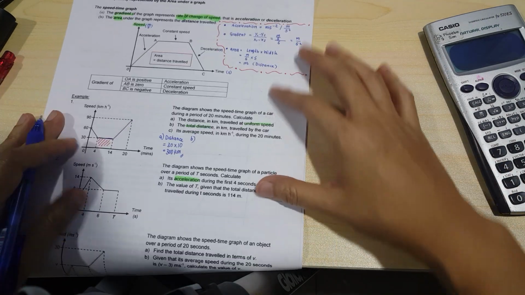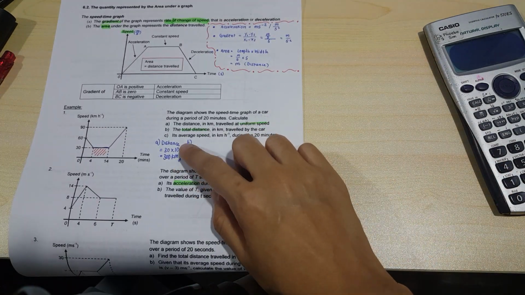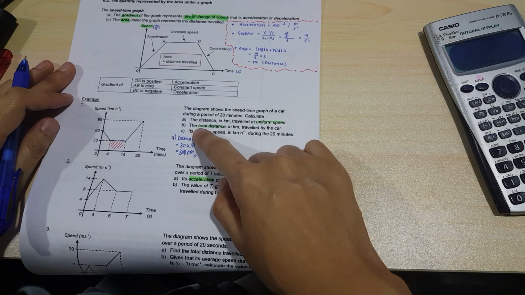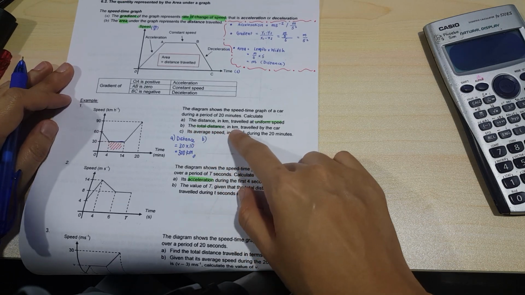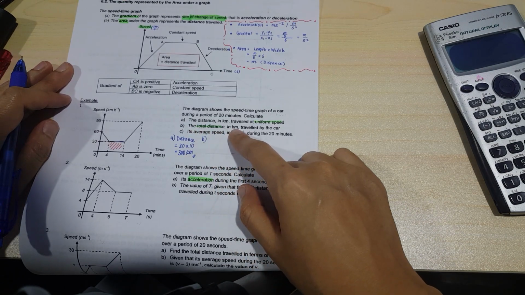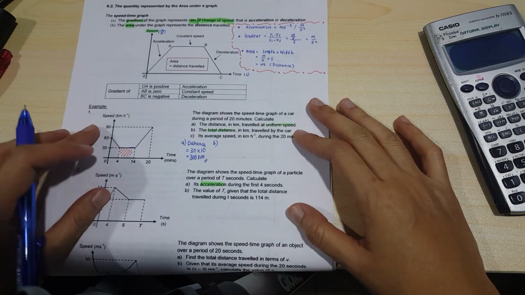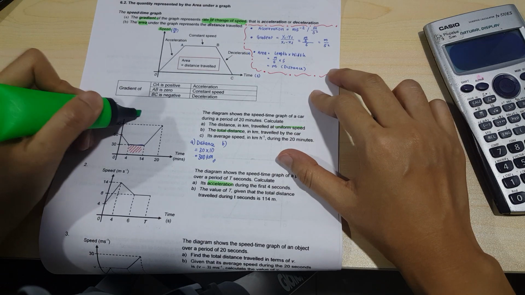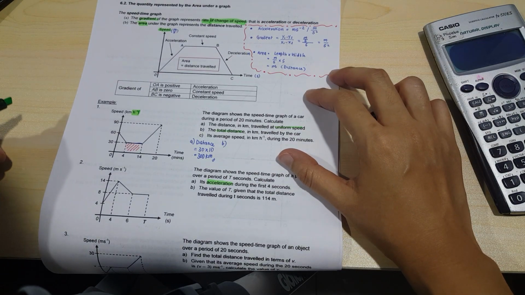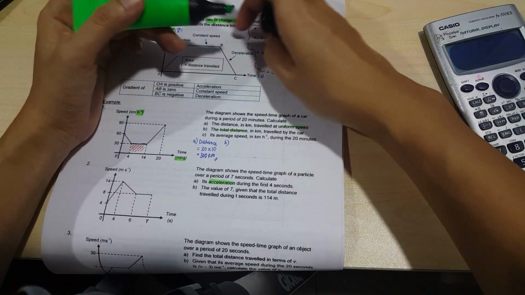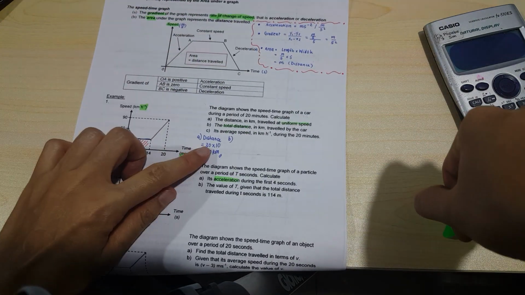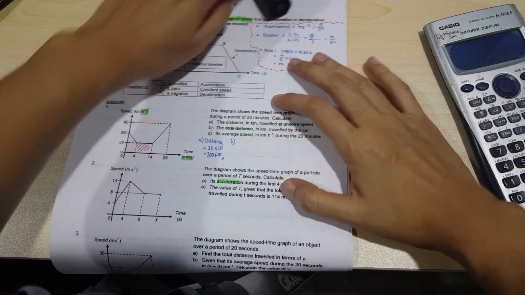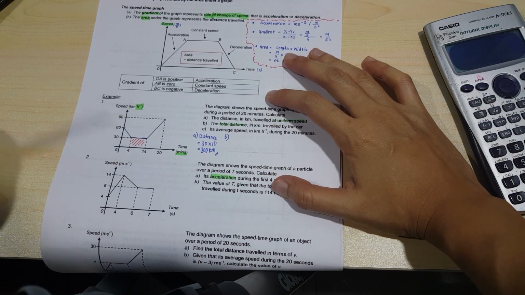B now. The total distance in km. Oh, okay. You have to look properly at this question. The speed here is km per hour, but the time here is in minutes, so you cannot just do this straight away. You have to change it to hours now.